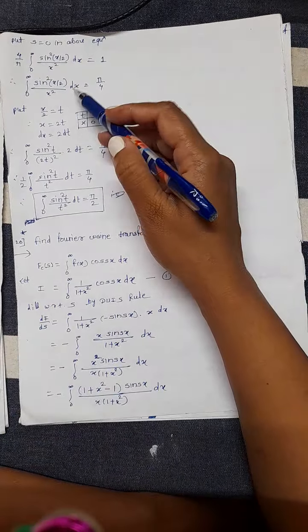Now we need to check the limits of the integral. x is the earlier variable, t is our new variable, when the x limits are 0 and infinity. Put x equal to 0 in this equation, we get t equal to 0. Put x equal to infinity, we also get t equal to infinity. The limits don't change, so putting all the terms here, we get limits 0 to infinity, sine square t divided by x square, where x is 2t, squared, and dx becomes 2 dt. This is as it is, pi by 4.